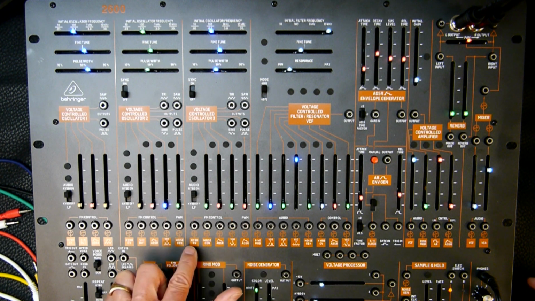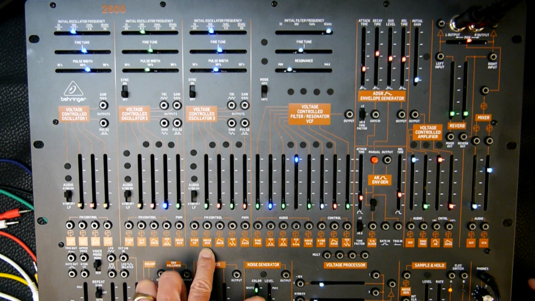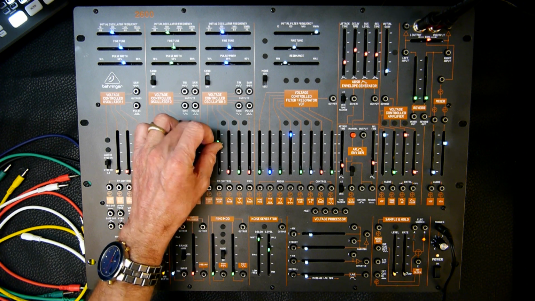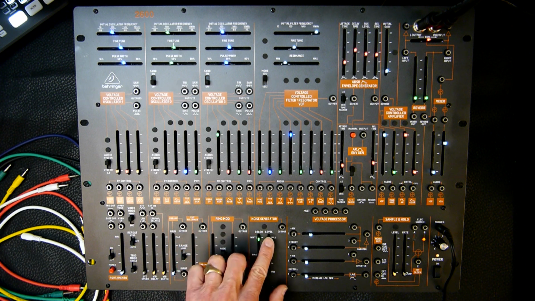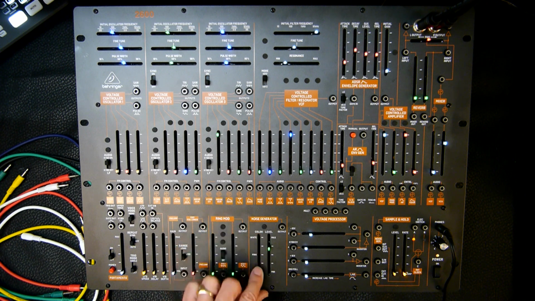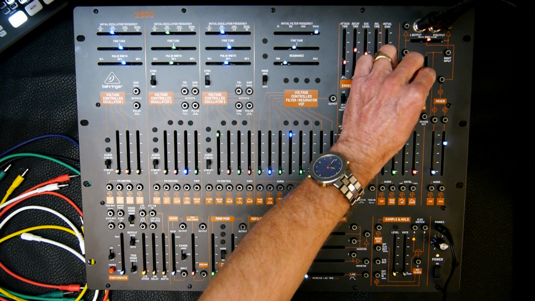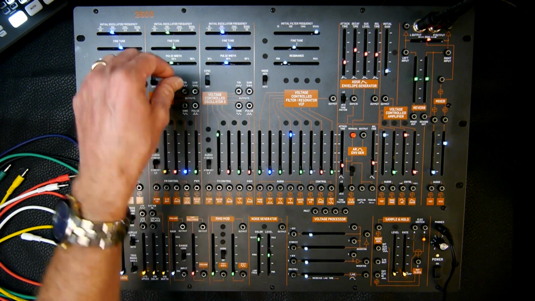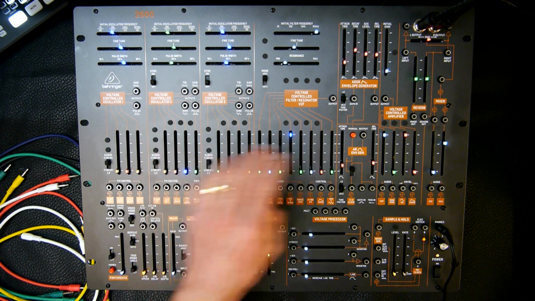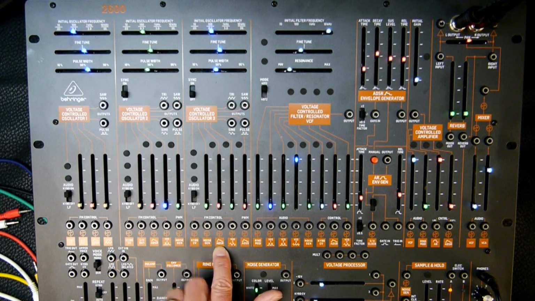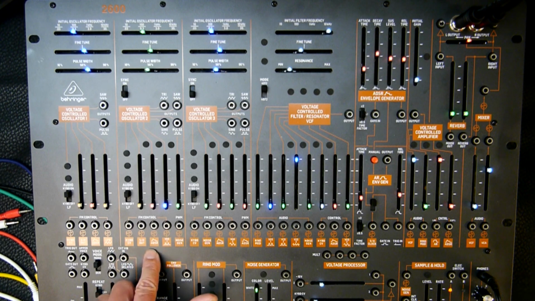Yet again, we have the keyboard CV slot, and then we have a pre-wire connection, the noise generator, modulating the frequency of VCO number 3. I move up this slider, change the level on the noise generator, low frequency mode, pink noise, white noise. I add some reverb. Okay, now let's move here to ADSR. It's the same as on oscillator number 2.